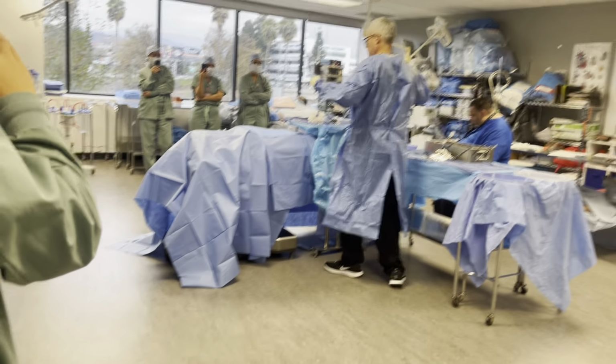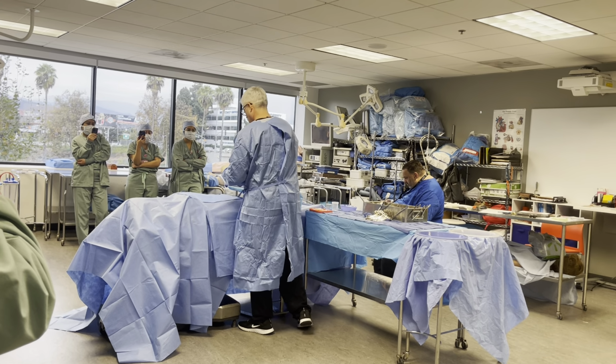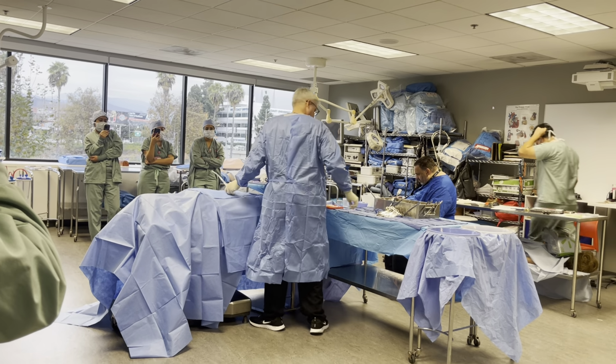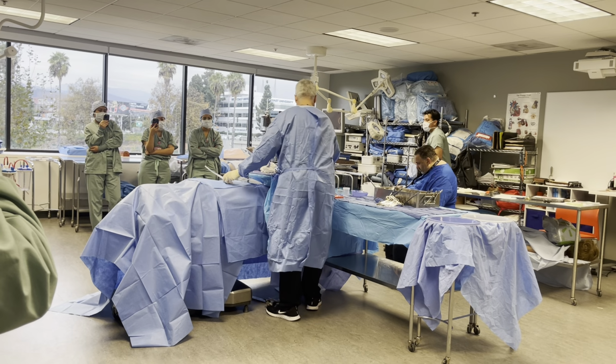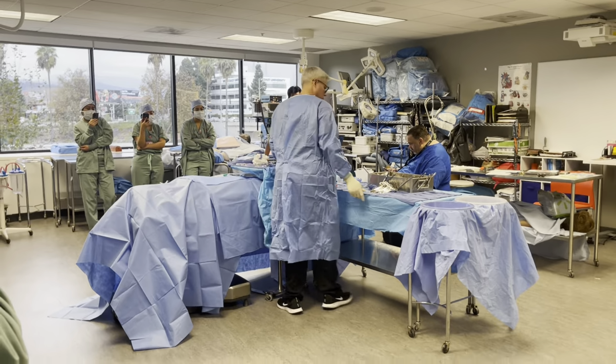What is the instrument you're using? That's a non-penetrating clamp. Last thing I want to do is put holes in my drape, because bacteria and stuff comes from here.